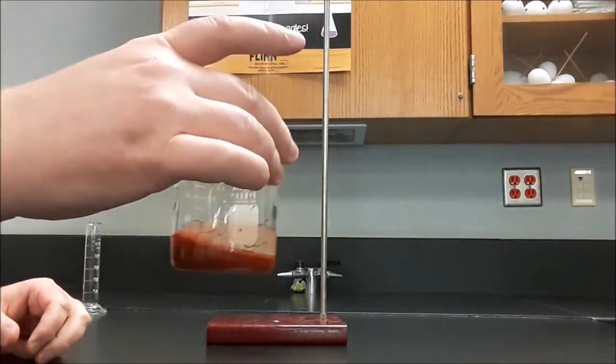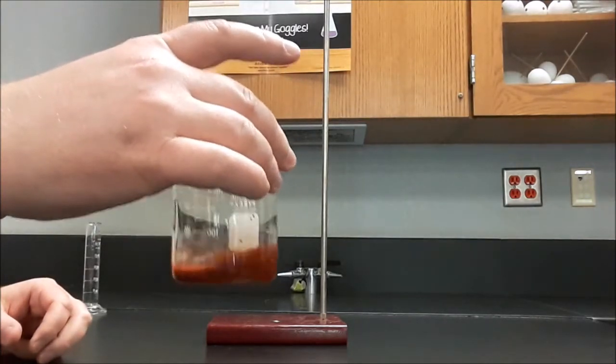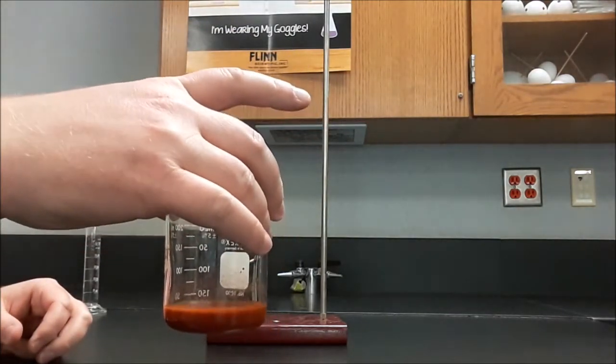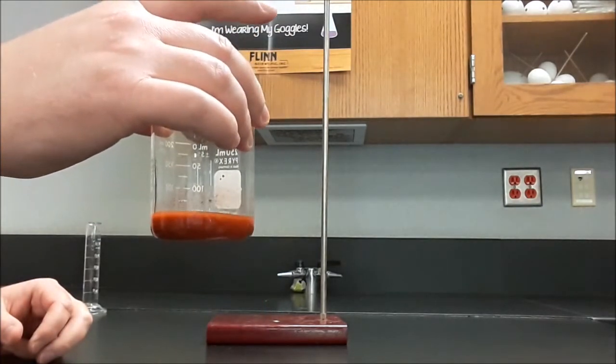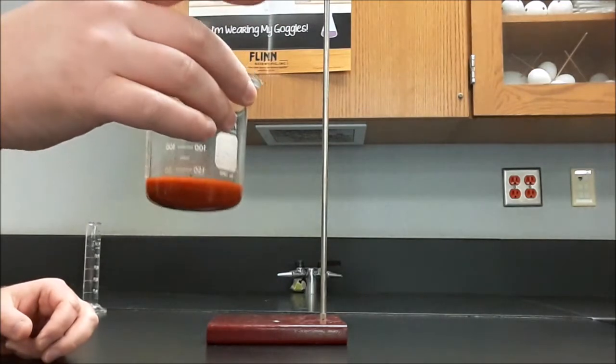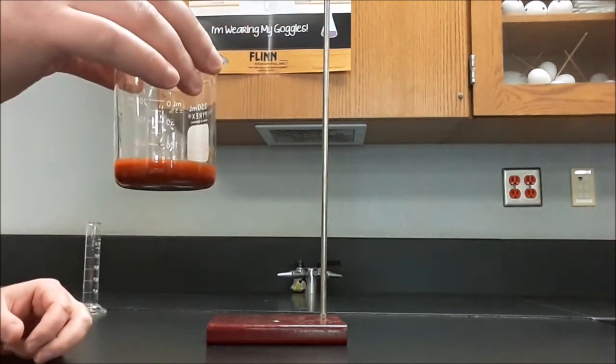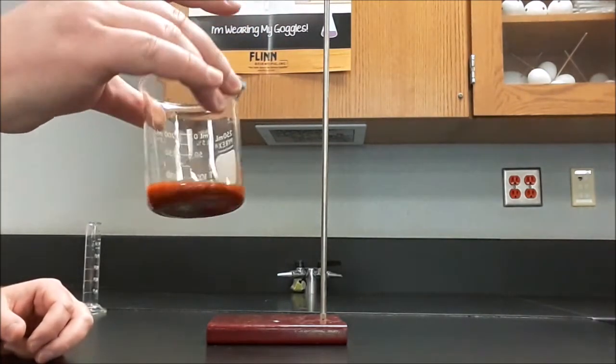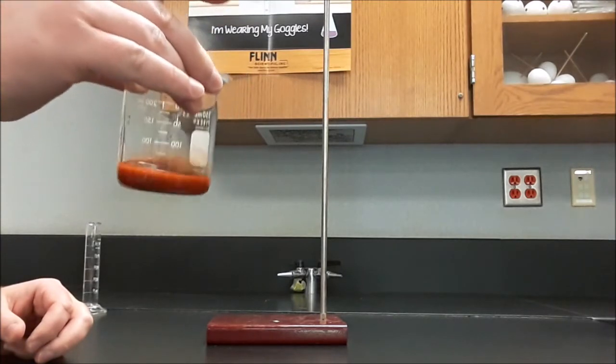Well, I mean, is that it? What's left? Were they equivalent? Or was the ratio 2 to 1, or 3 to 1, or 2 to 3? So what I need to do next is I need to filter this solution.